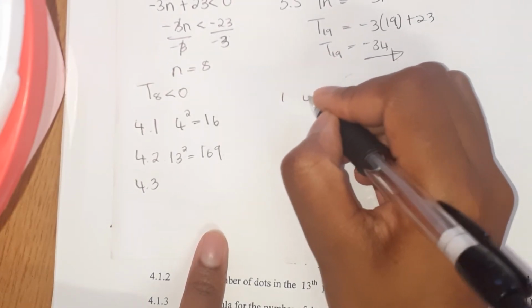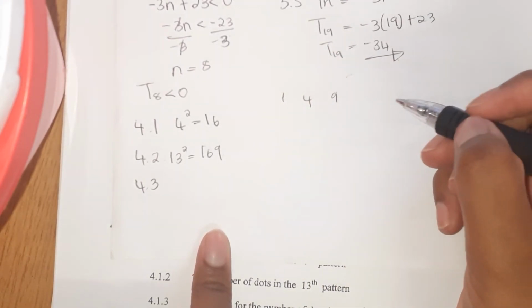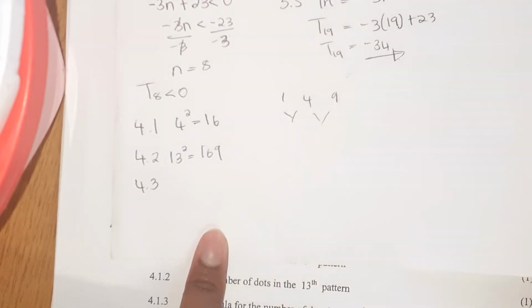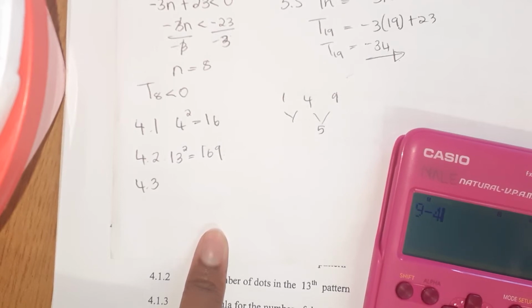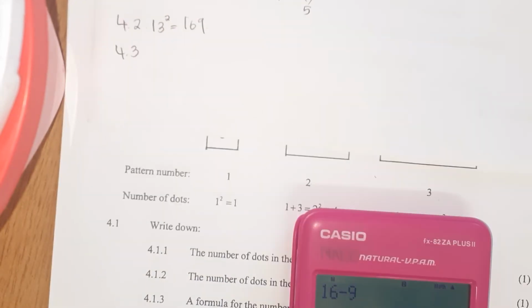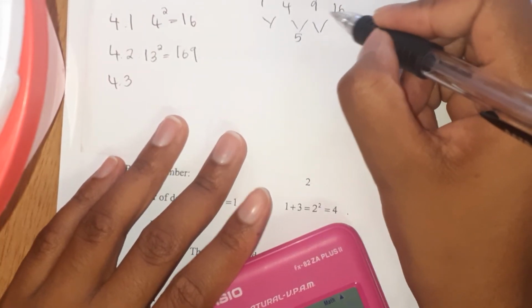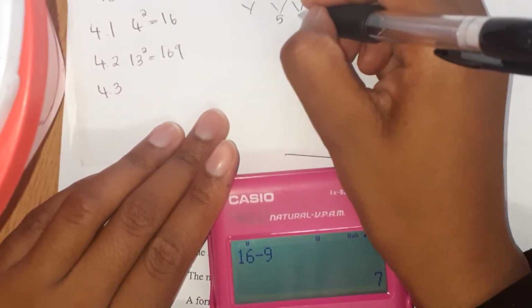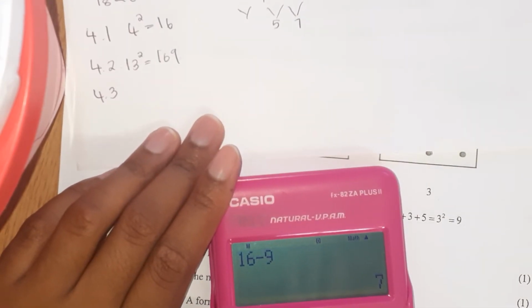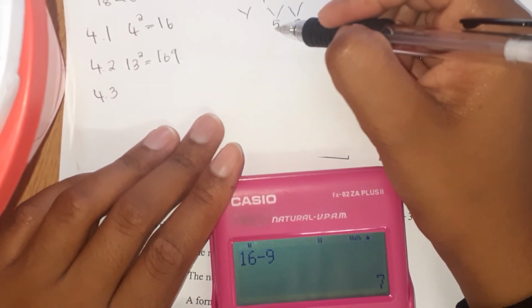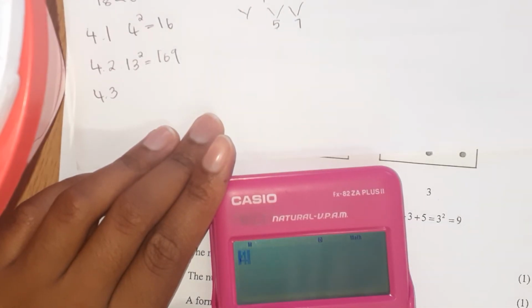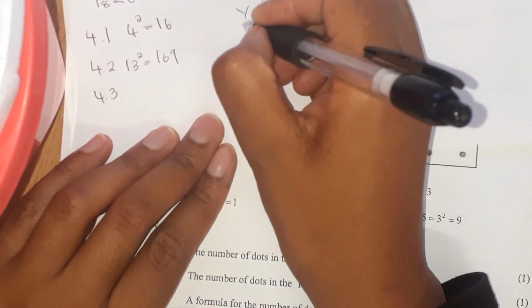It's 1, it's 4, it's 9. 9 minus 4 is 5, 4 minus 1 is 3.